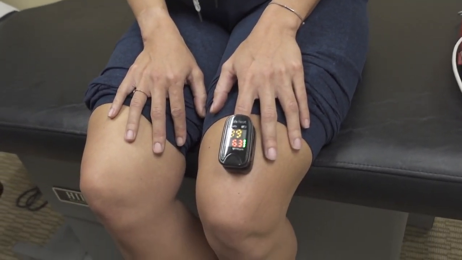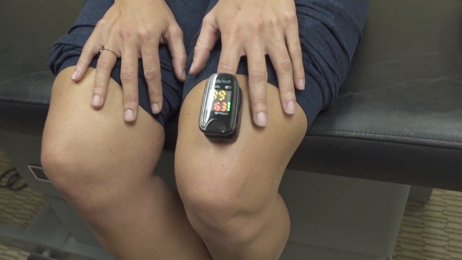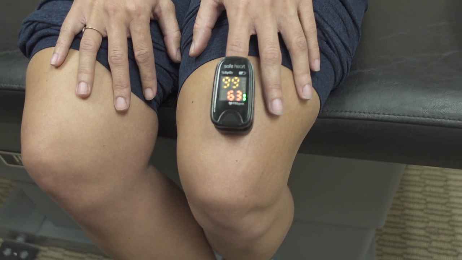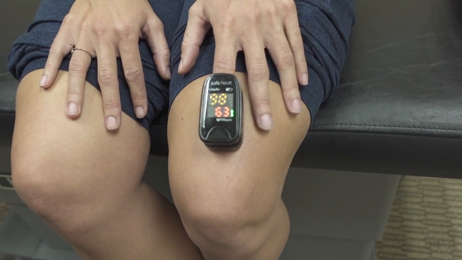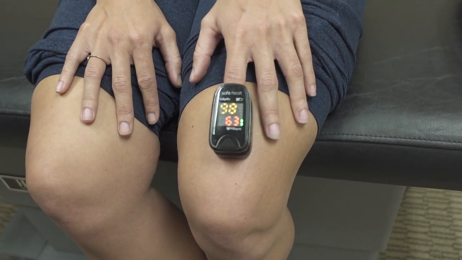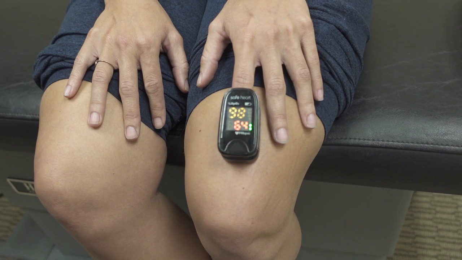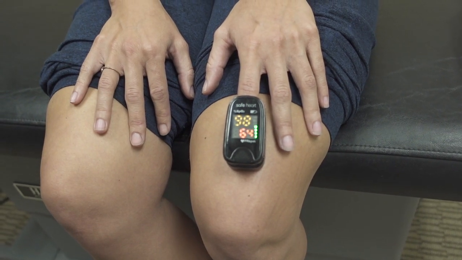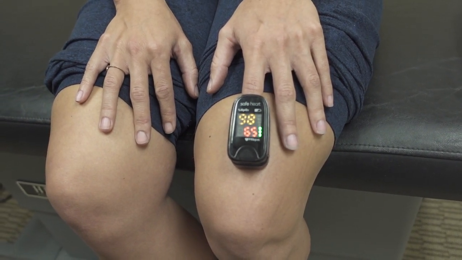And then if you see that these numbers don't jump no matter how much they attempt to make deep breaths, that's when you're really worried about things like anemia and other types of patterns. So that's where the pulse ox can be very useful to evaluate circulation.